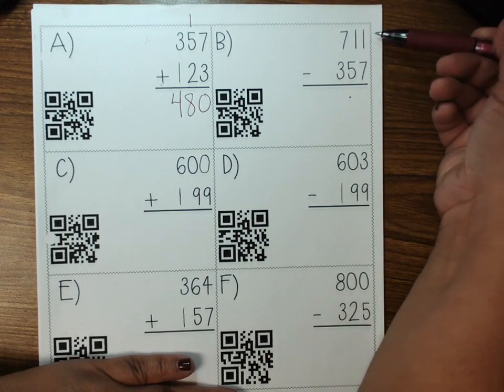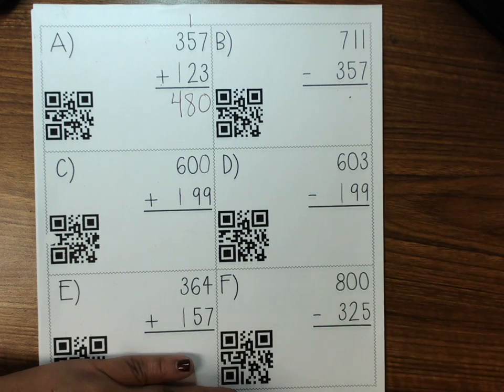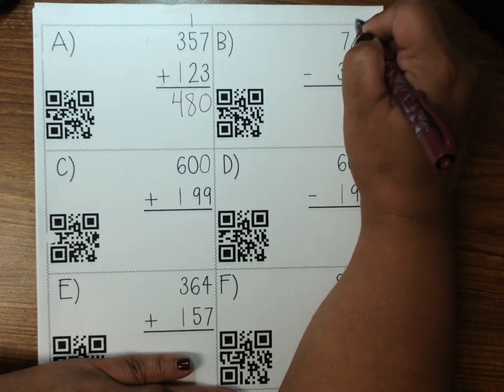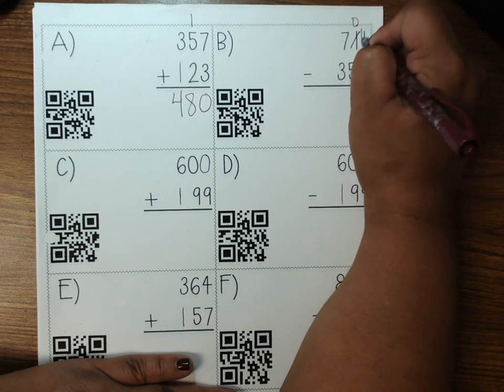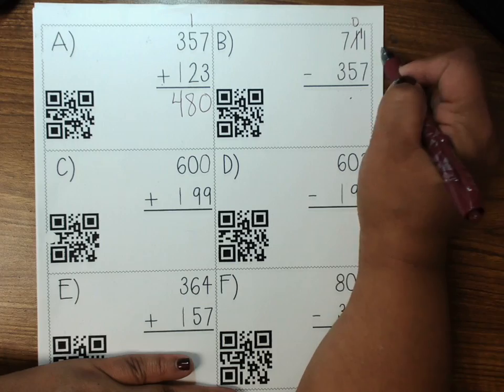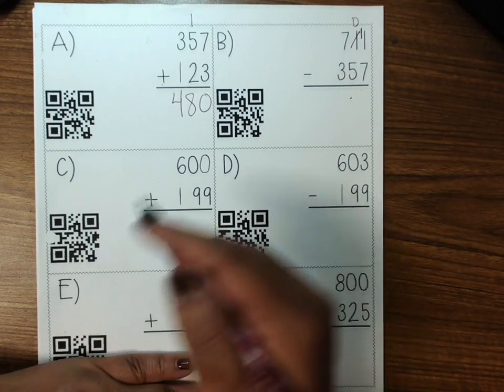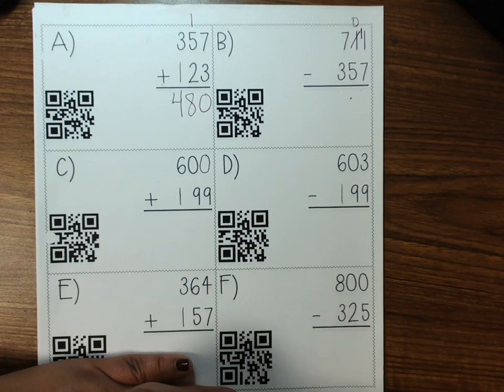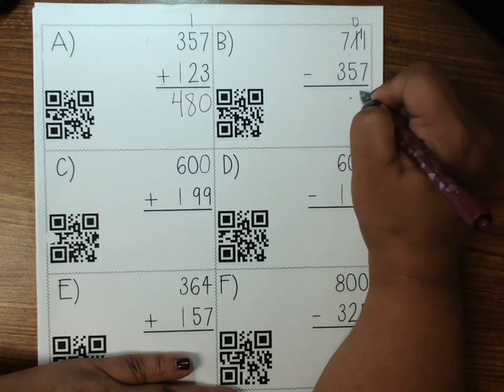So since I don't have enough from 1 to take 7 away, I'm going to go to my neighbor and I'm going to regroup a 10. So I will have 0 tens left here and move that over. You can kind of just move all of that 11 over if you would like and know that there would be 0 there. But if we write it down, at least we know what we're doing. And 11 minus 7 is going to be 4.